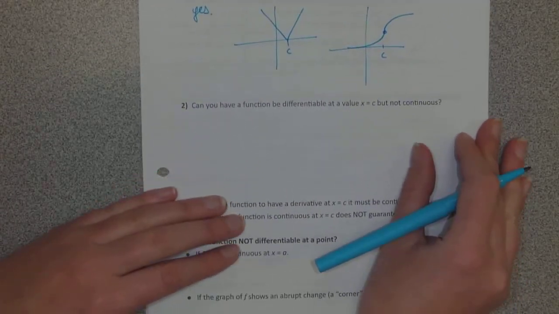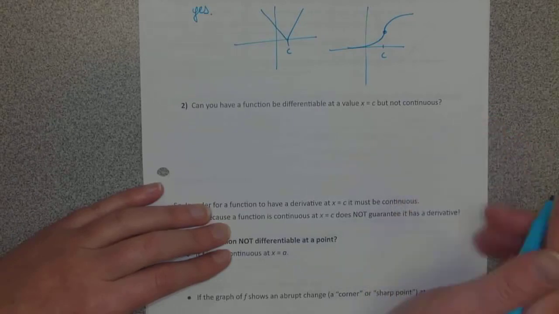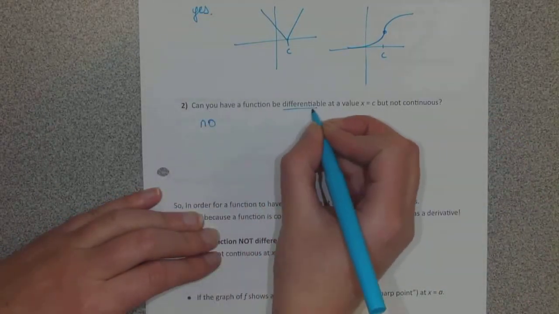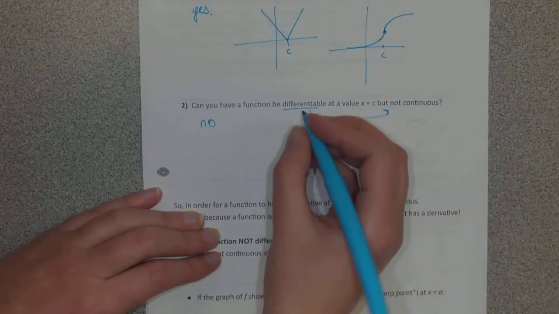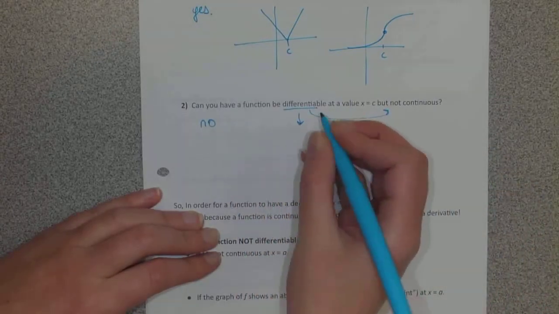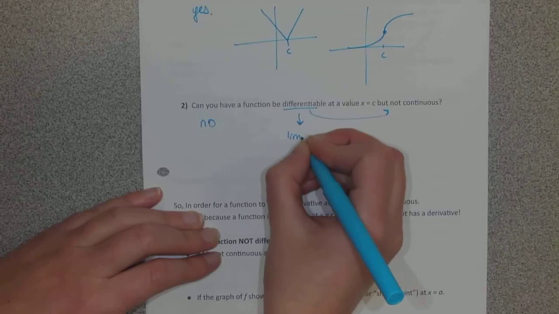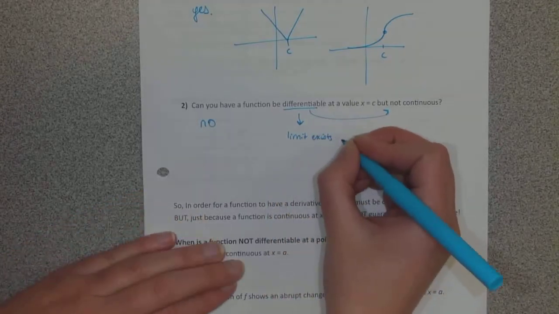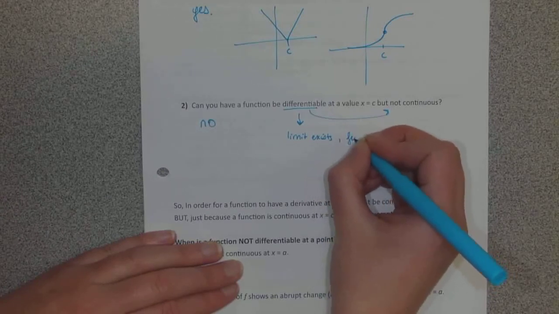Can you have a function be differentiable but not continuous? And this is going to be no. That theorem said that differentiability implied continuity, and that's because differentiability means that the limit exists. It also means that the function value exists.